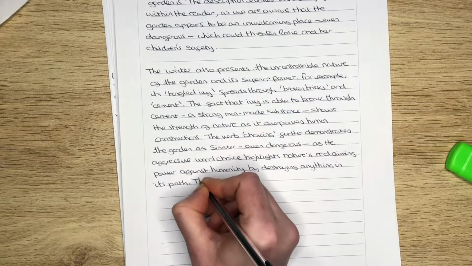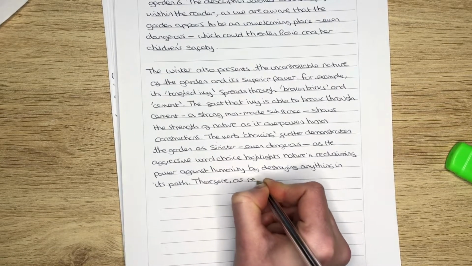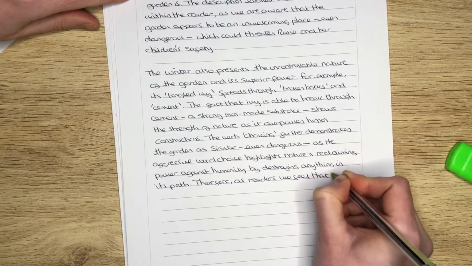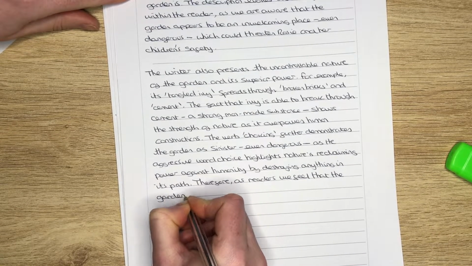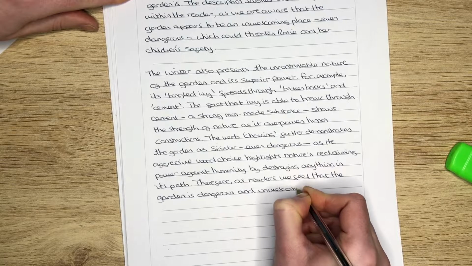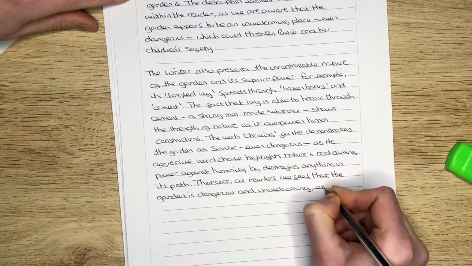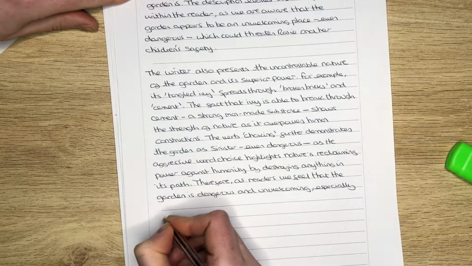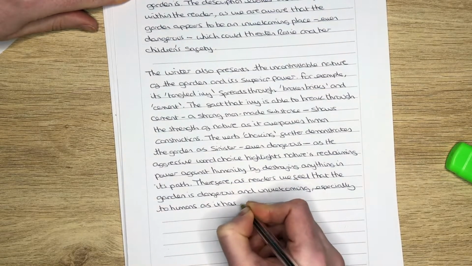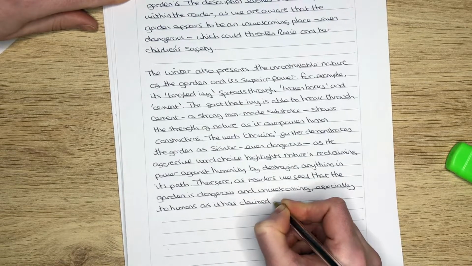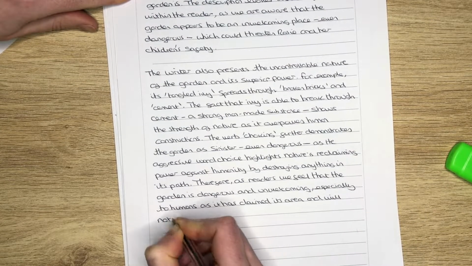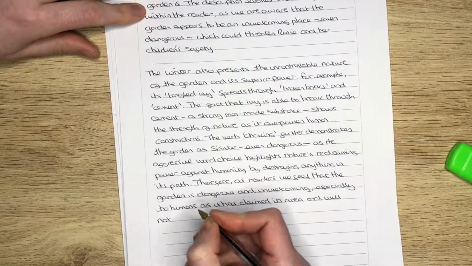So therefore, as readers, we feel that the garden is dangerous and unwelcoming, especially to humans, as it has claimed its area and will not, I'm going to say, tolerate human involvement.